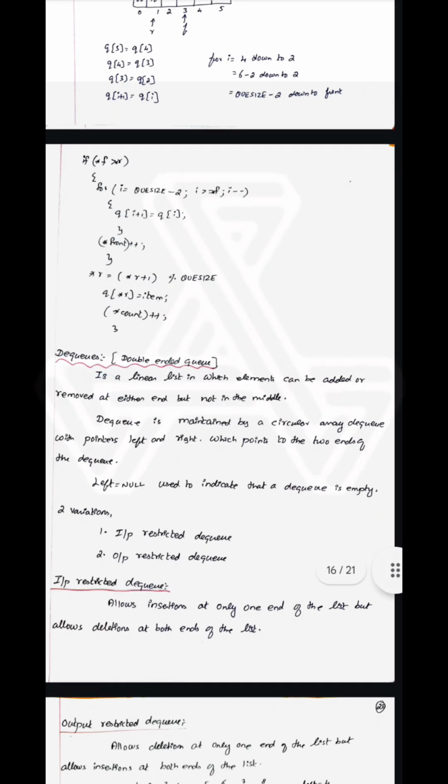Then rear is equal to (rear + 1) modulo queue size. Q of rear is equal to item. Then we have to insert.